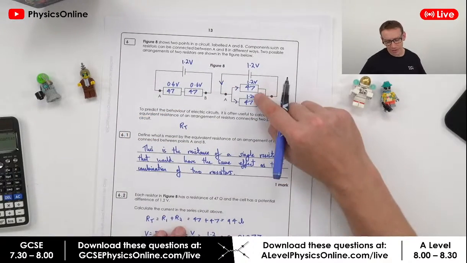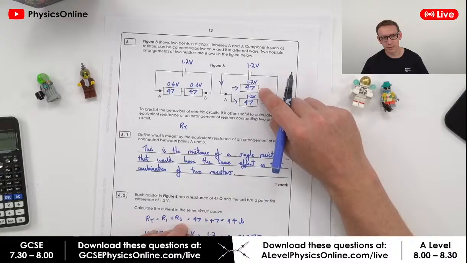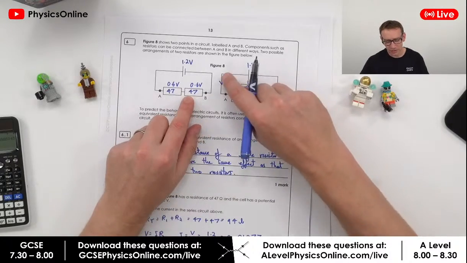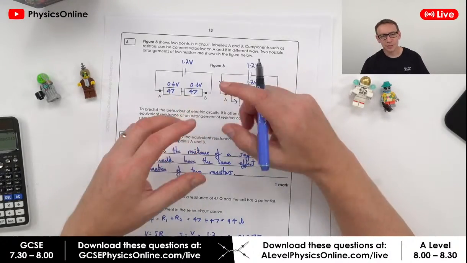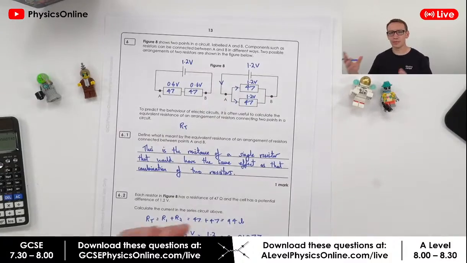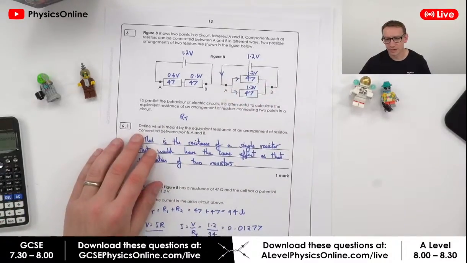Okay, so basically each resistor will have a greater current flowing through it than we had over here, and also there's going to be a bigger current here, and that's because we can have a bigger current because we have a lower overall combined resistance.